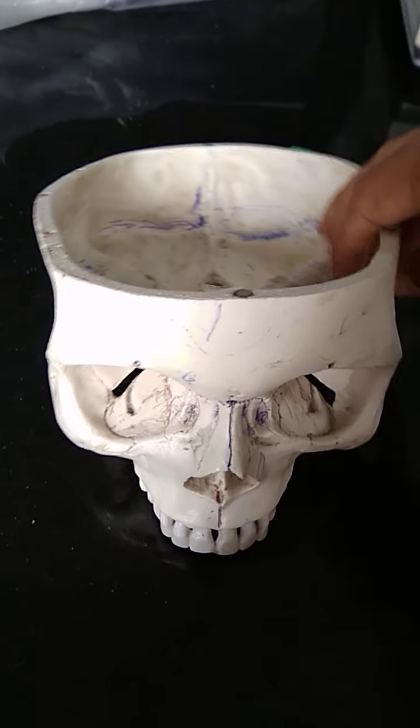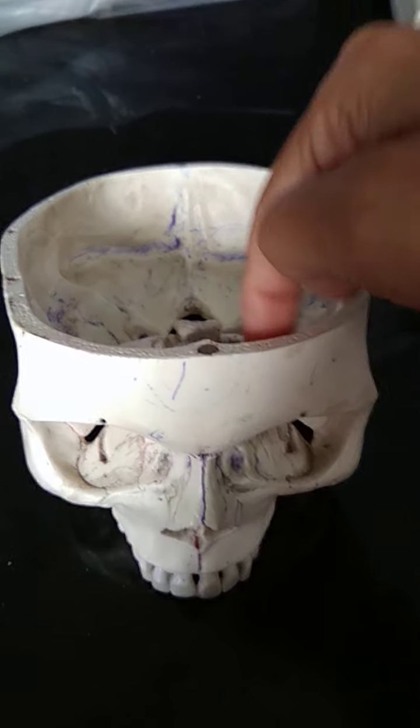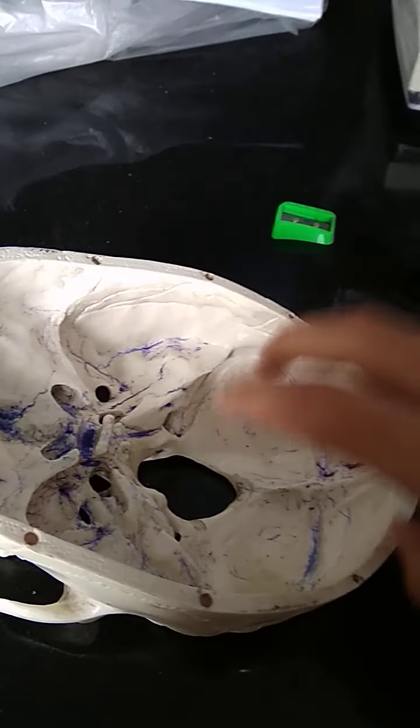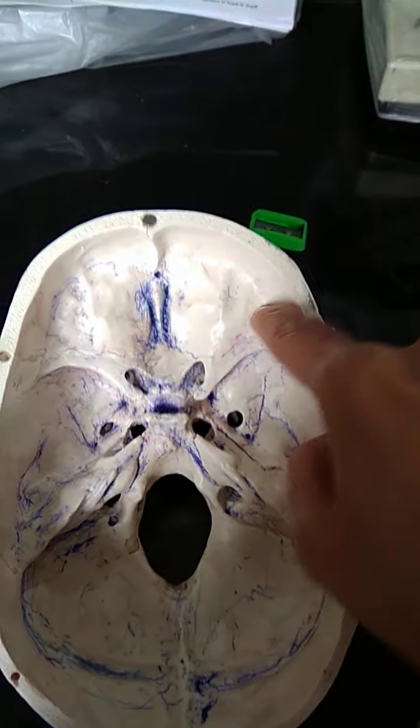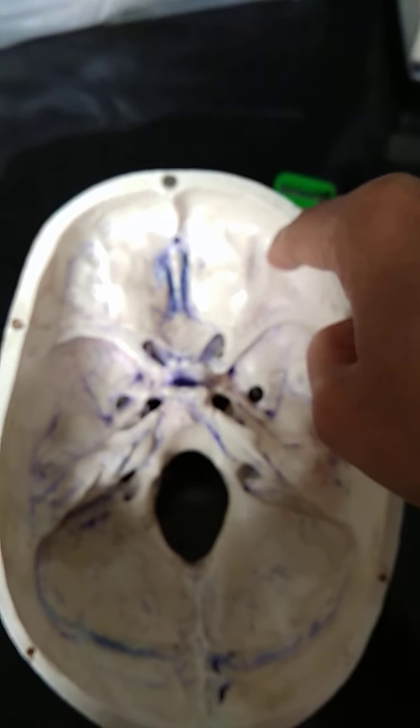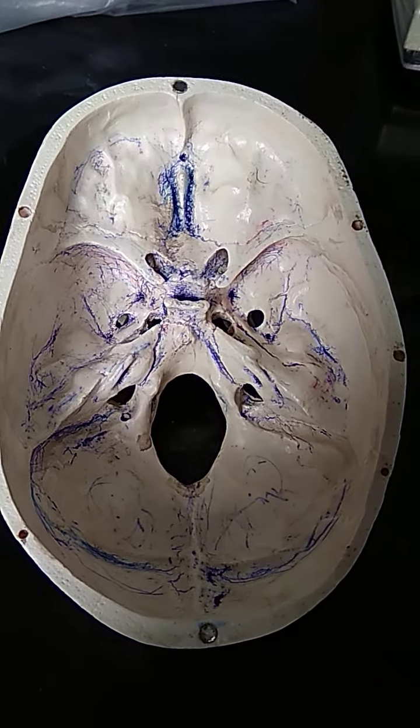This is frontal bone. So its inner surface is bounding the anterolateral boundary of the anterior cranial fossa.